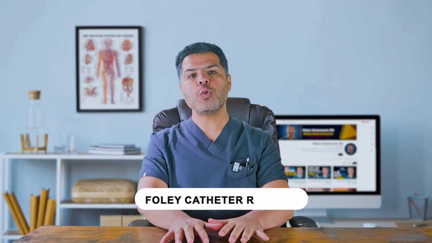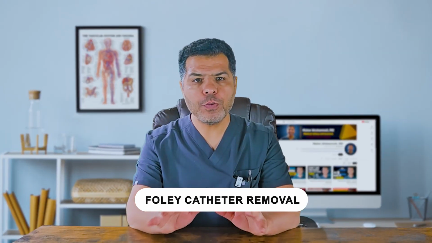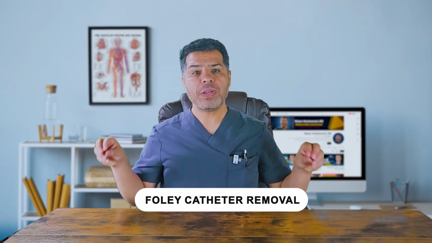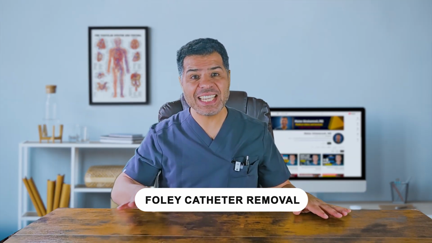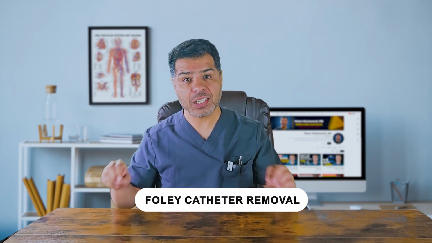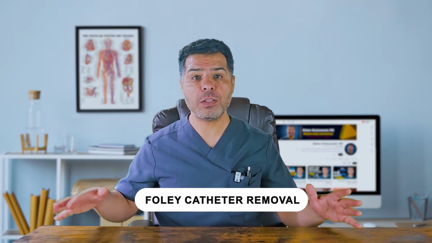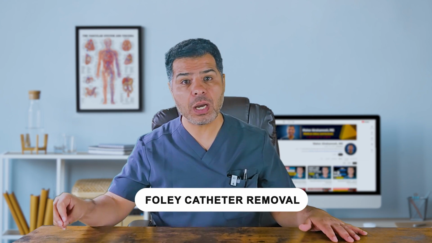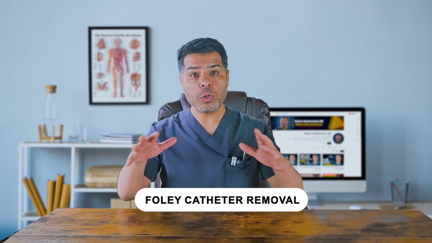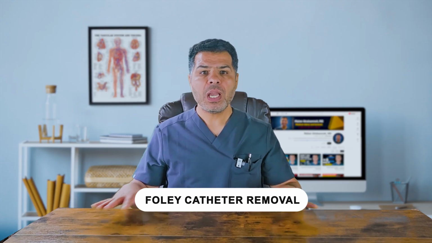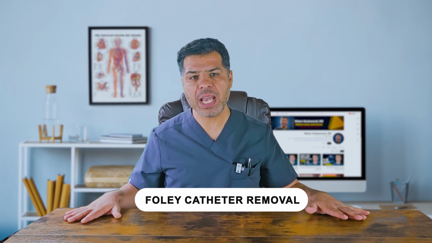And this brings me to Foley catheter removal. Removing a Foley catheter is straightforward, but there are things to know here. We should remove the Foley catheter as soon as the indication no longer exists. Do not wait any longer. I cannot stress this enough. Many patients have a Foley catheter for no clear reason. The patient is hemodynamically stable and no longer needs strict hourly urine monitoring, or we remove it when we want to give a voiding trial after treating urinary retention, or if the surgical indication has resolved.